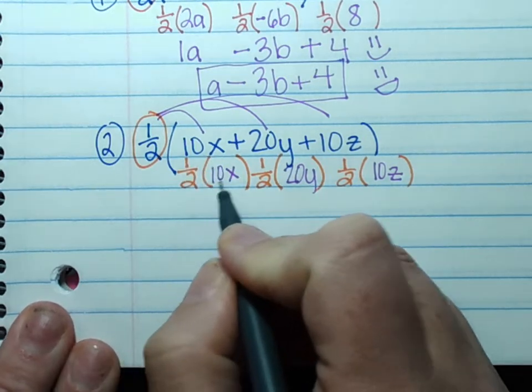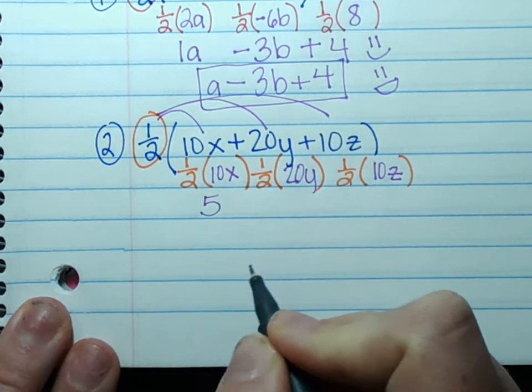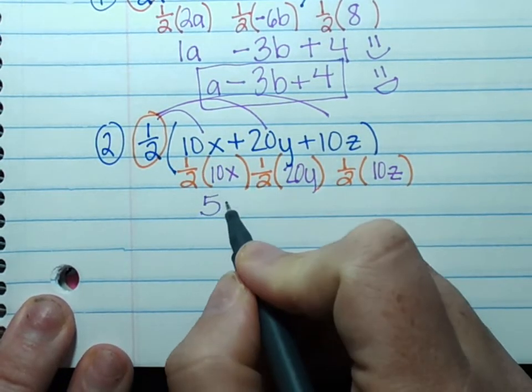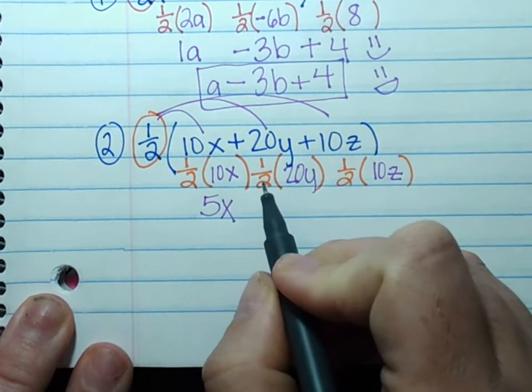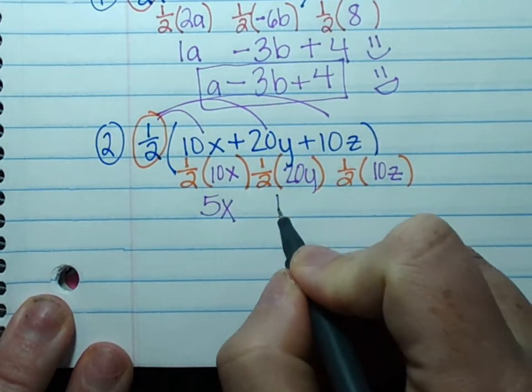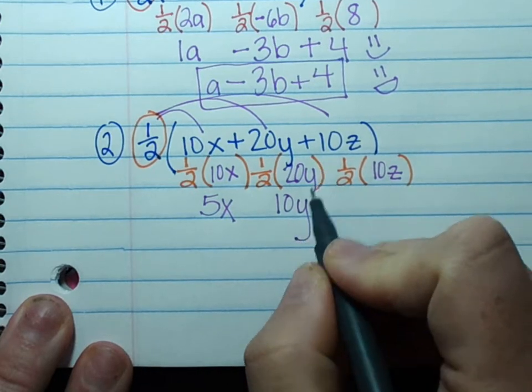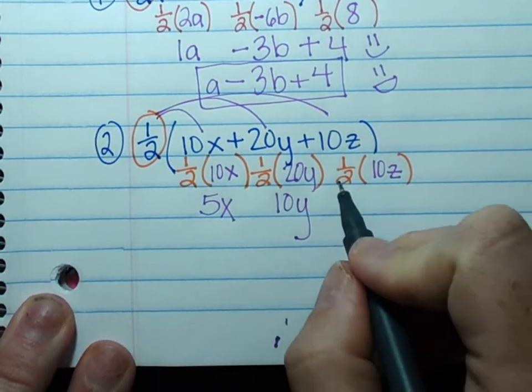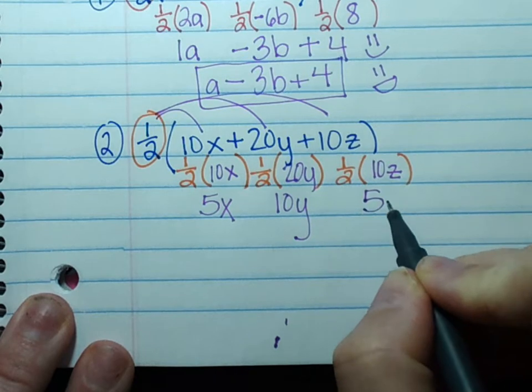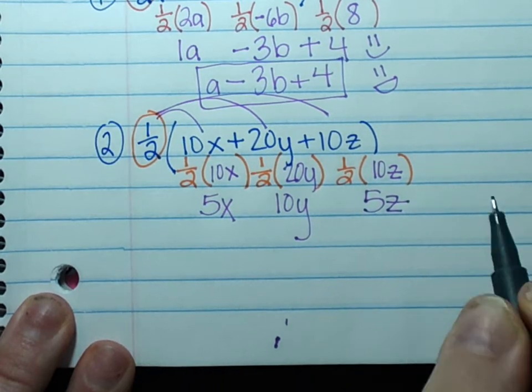Okay, so 1/2 of 10 is 5. So if I had $10 and I split it with someone, we'd each get $5. Do not forget your variable. 1/2 of 20 is 10, so 10y. Once again, do not forget your variable. 1/2 of 10 is also 5 here, but don't forget your z.